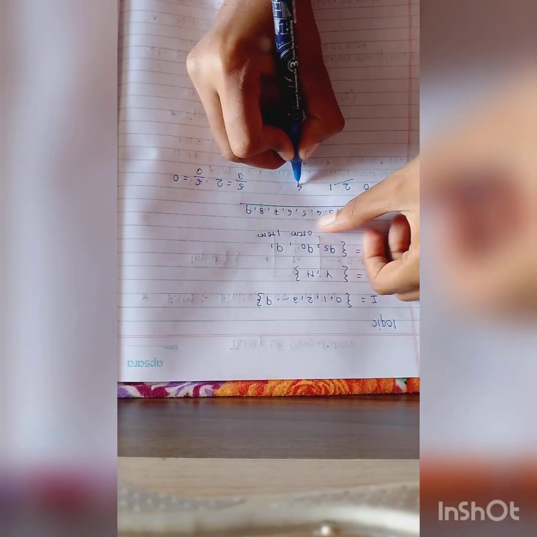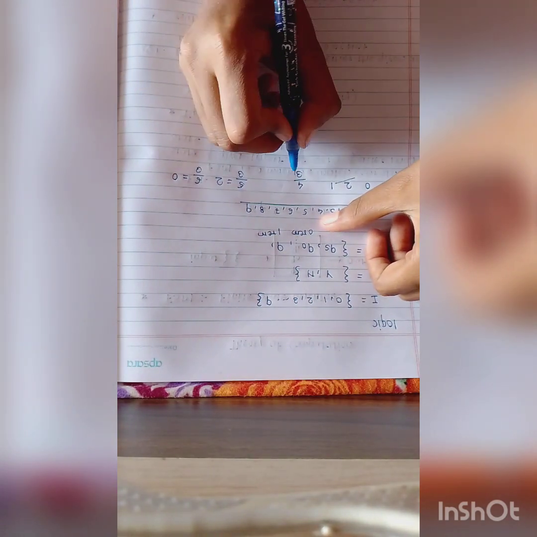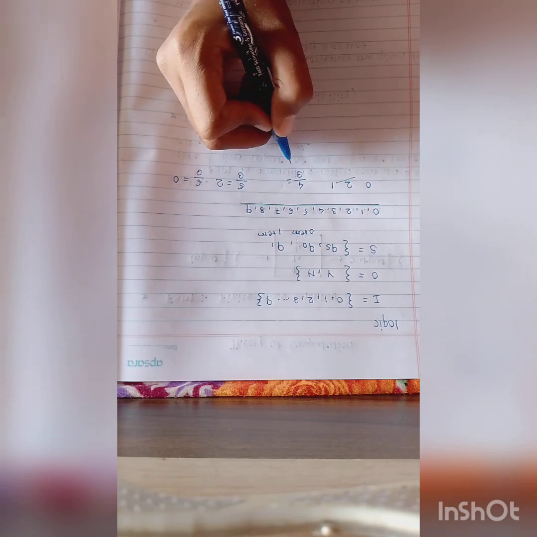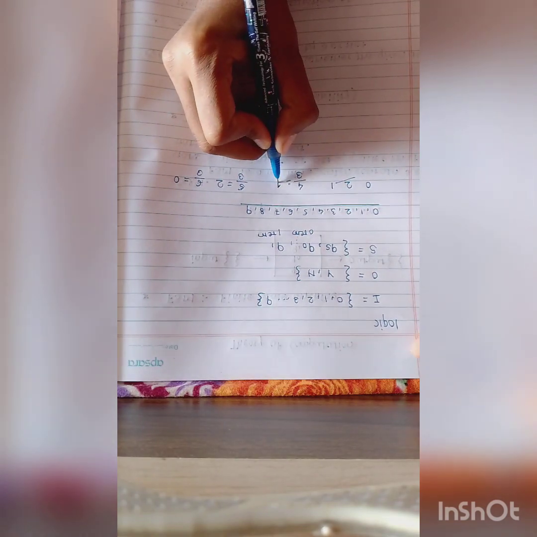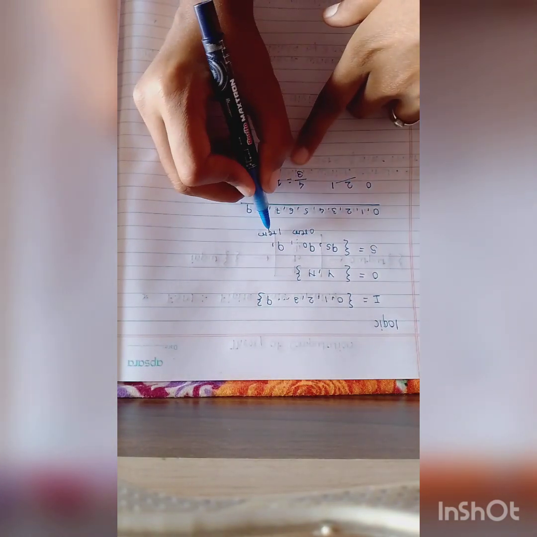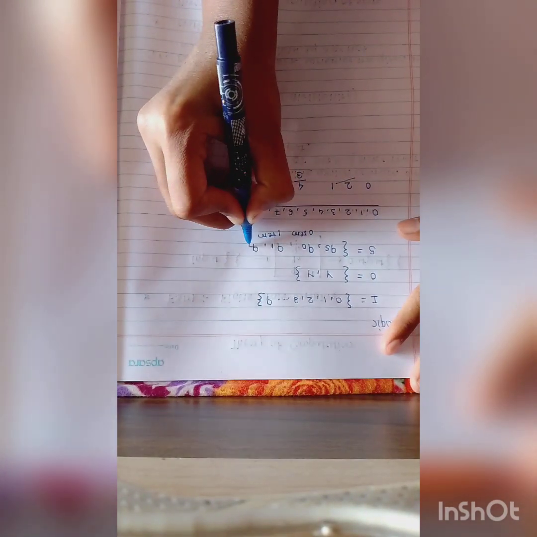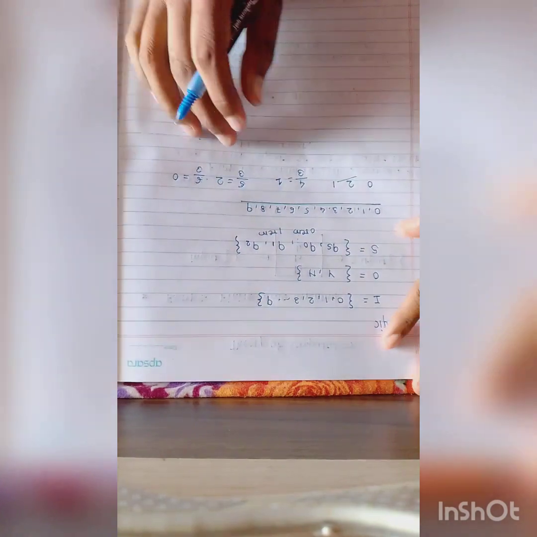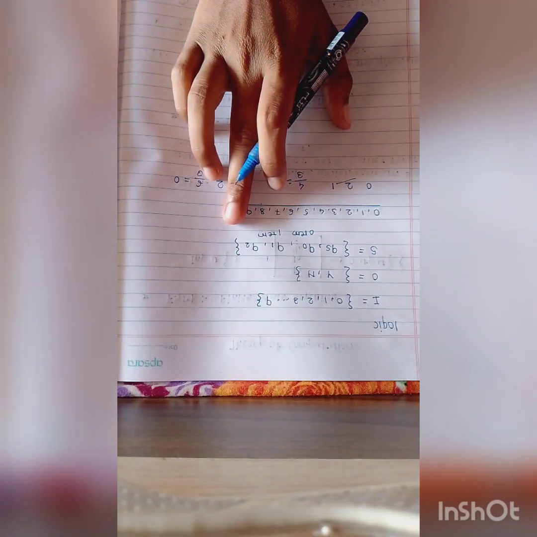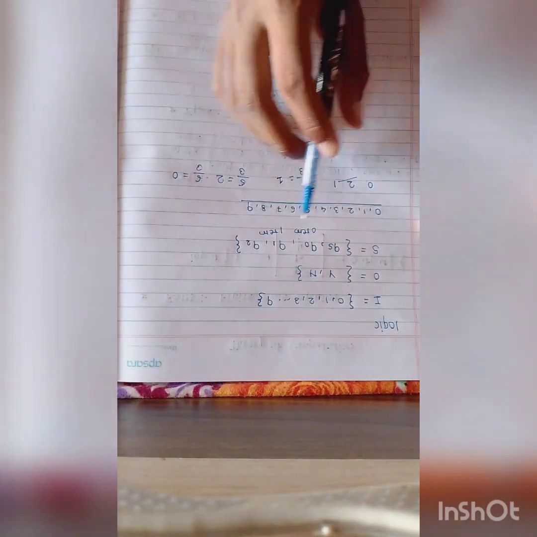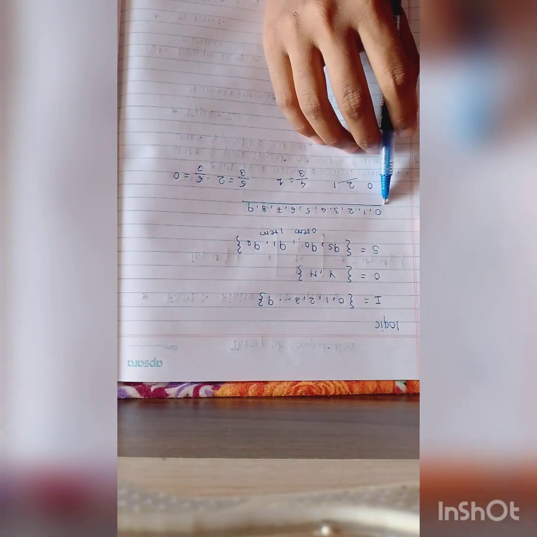Suppose we are given 4 divided by 3. The remainder when we divide 4 by 3 is 1. So Q1 stands for remainder 1 and Q2 stands for remainder 2. These are the states. To solve this problem, we find the states in this way.